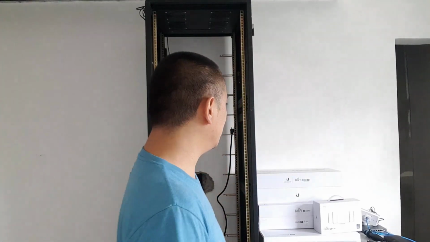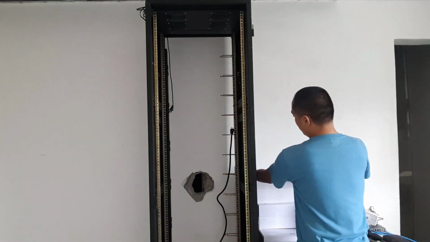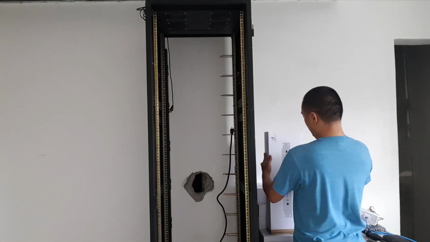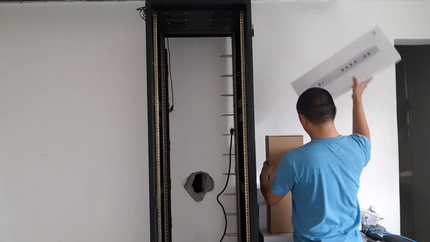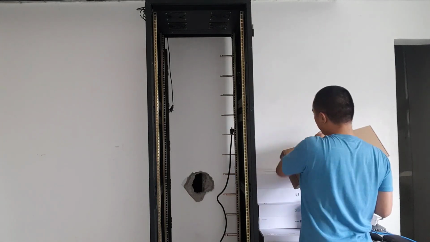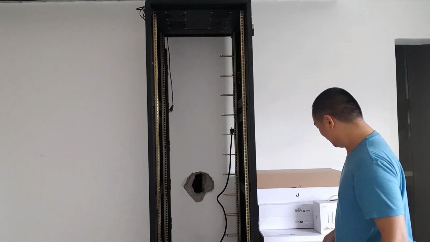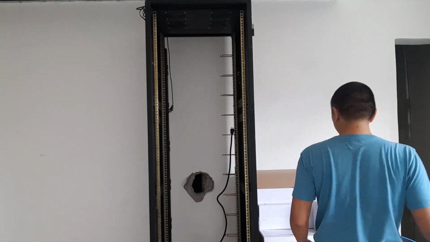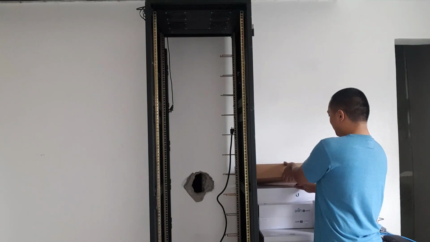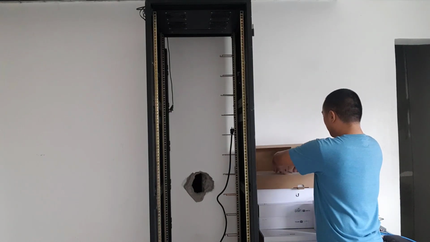Kasi if we're going to be using for example itong Wi-Fi Gateway Pro. So hindi pa ako nakagawa ng unboxing nito, pero buksan na natin siya. Okay, dalawa naman yan eh. We'll do unboxing.